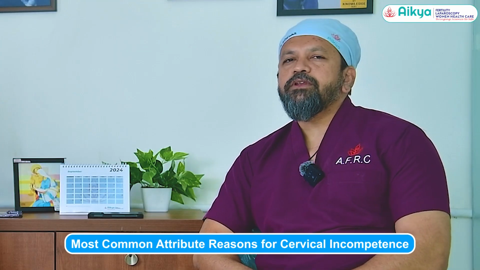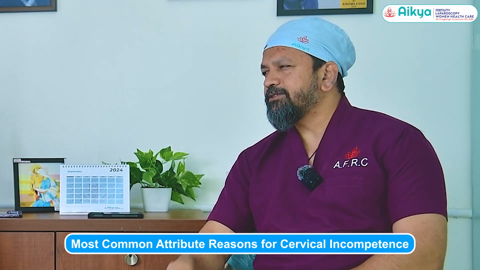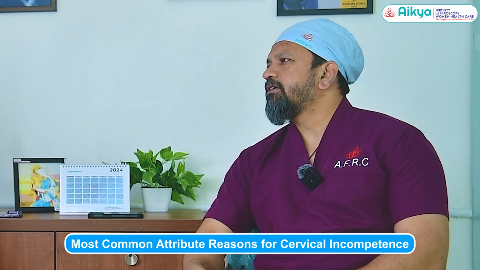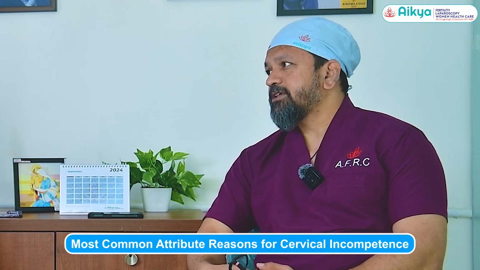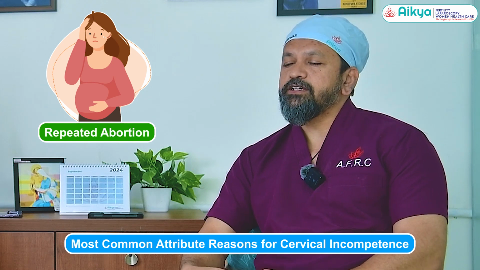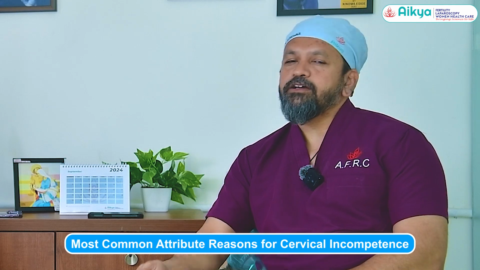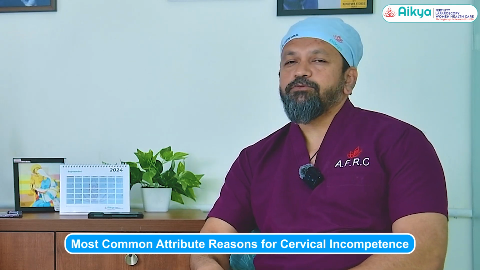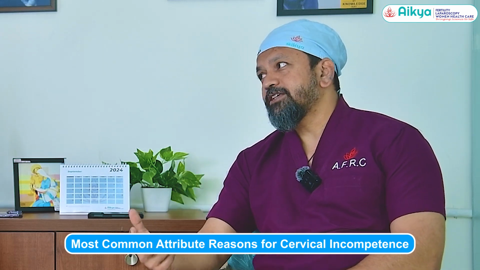The most common attributable reasons, because there are many reasons which most patients are not aware of, are if the patient has undergone repeated abortions, or repeated procedures on the uterus like hysteroscopy, cervical dilatation, or D and C, what we call dilatation and curettage, or any procedure on the cervix. So these are what we call iatrogenic or surgical reasons.